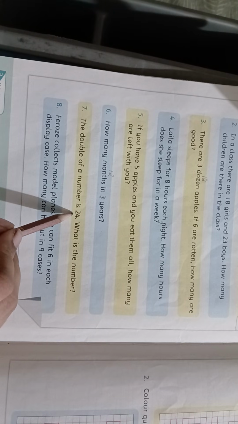So what we are going to do is we have to find half of the number. We are going to divide 24 with 2. Okay, do you understand? It's very easy. We have done the division sums. All these real story sums are revision.